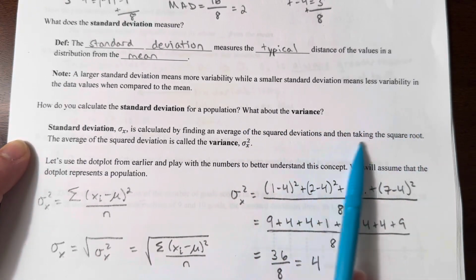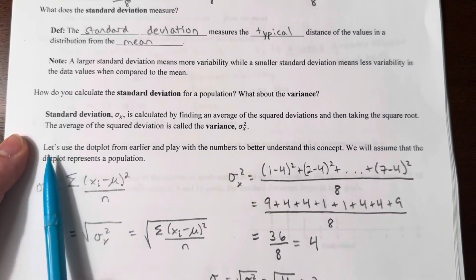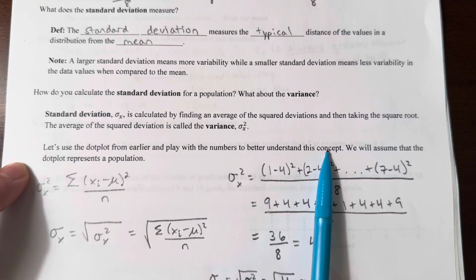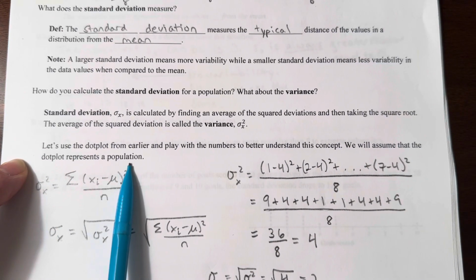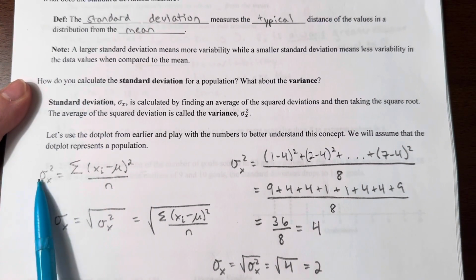So to undo the squaring, take the square root at the very end of the calculation. So let's use the dot plot from earlier and play with the numbers to better understand this concept. We're going to assume that the dot plot represents a population. This is the formula for finding the variance from a population.